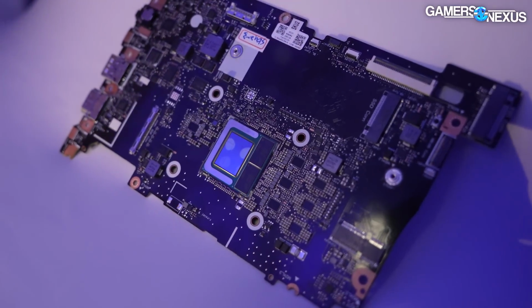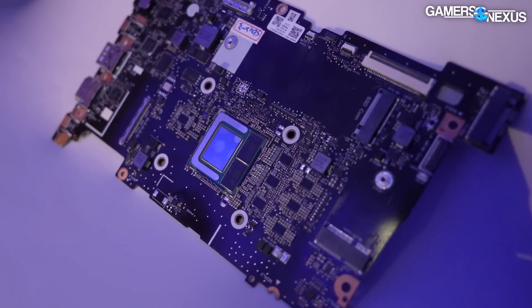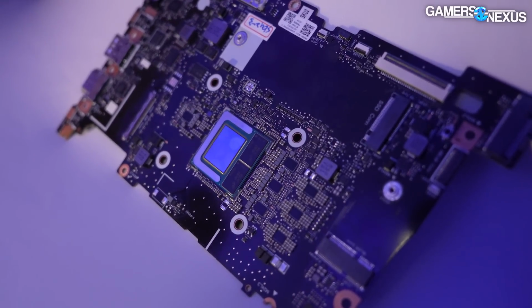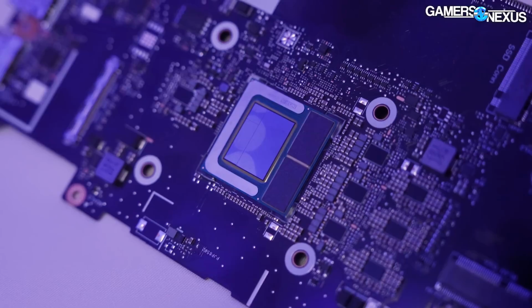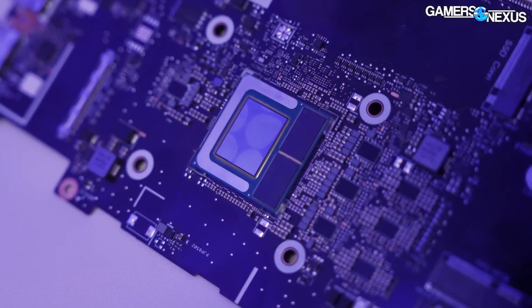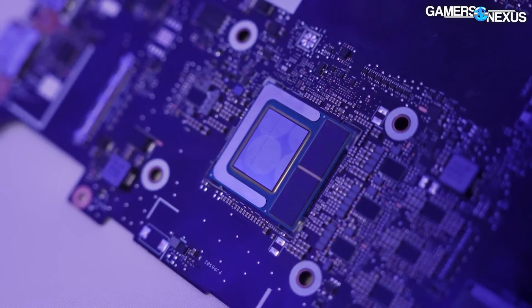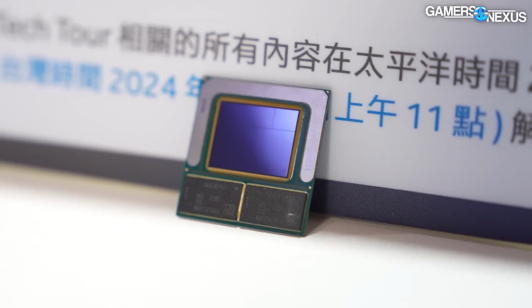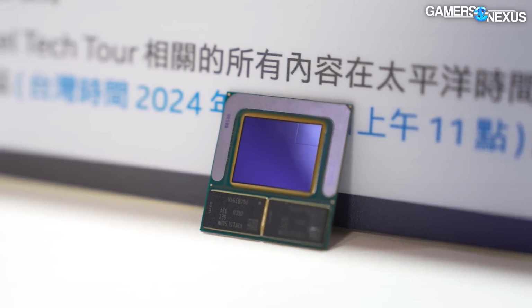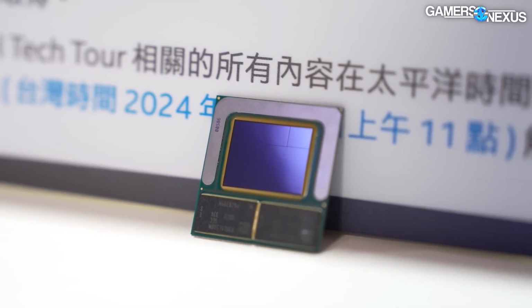So this is one of the first motherboards with Xe2 on it, which is what's going into Battlemage in discrete GPUs for desktop later. This board was stealthily handed to us at the show with the Lunar Lake integration on a future laptop motherboard. Even though it's mobile silicon, it still features the architecture that'll build the next generation desktop GPUs for Intel. Intel unveiled the basics of its Battlemage architecture.